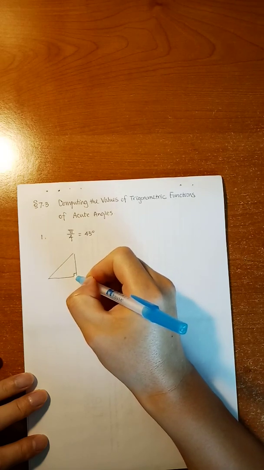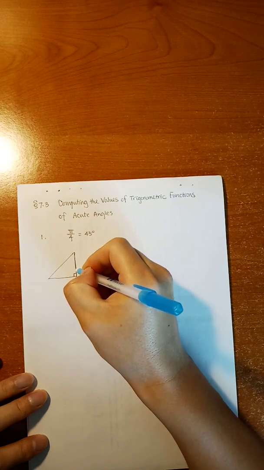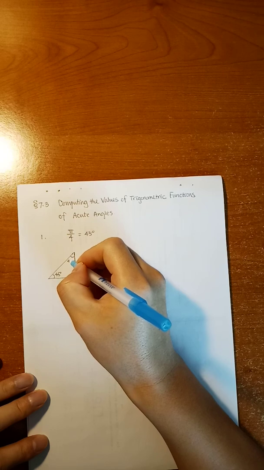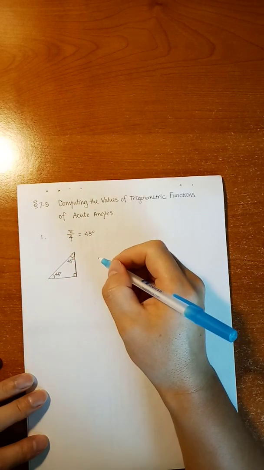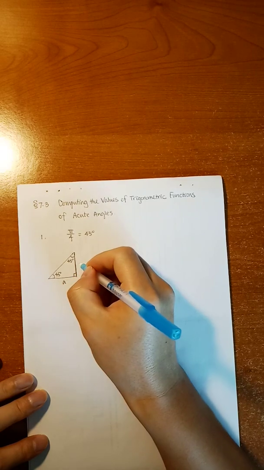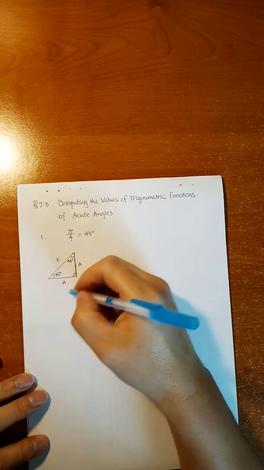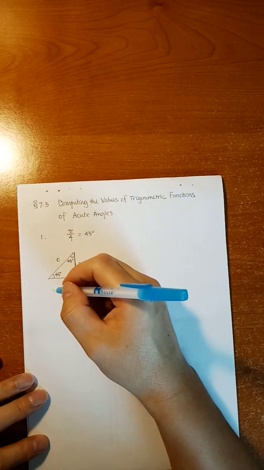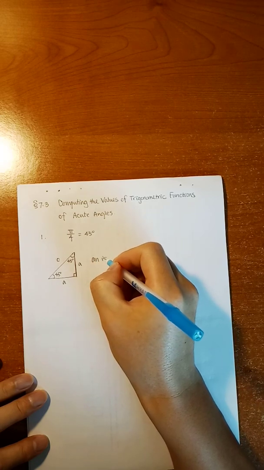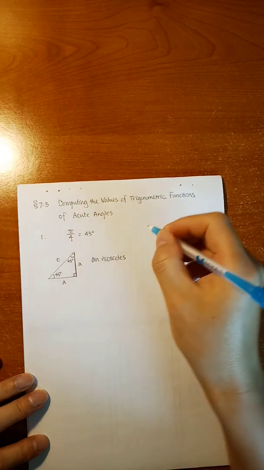If we place pi over 4 in the right triangle, this is an isosceles right triangle. So here's a 45 degree angle, here's also 45 degrees, and those two legs are equal. So you have a, and the hypotenuse is c.